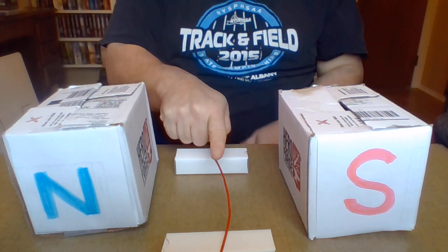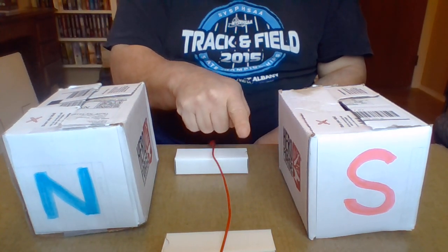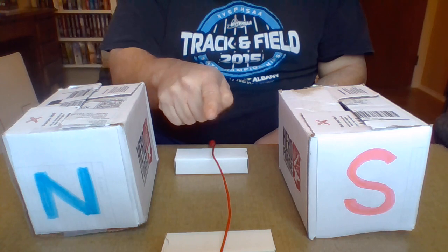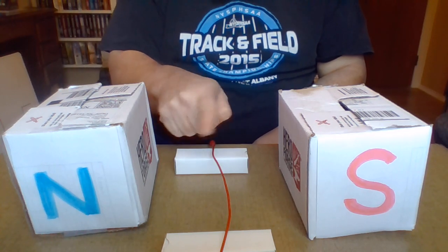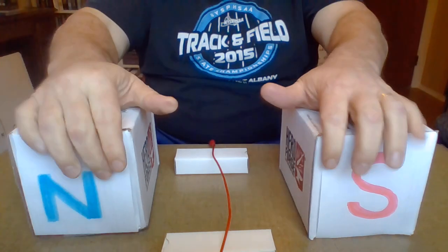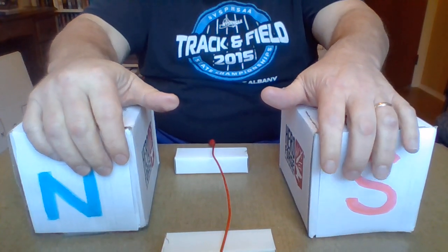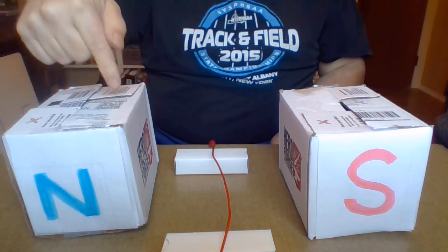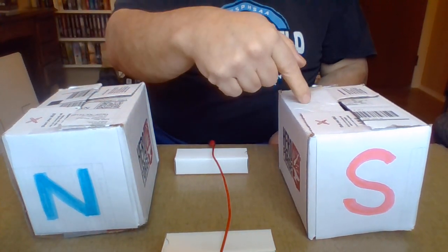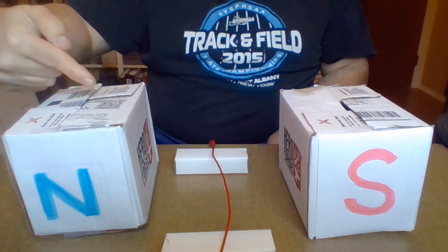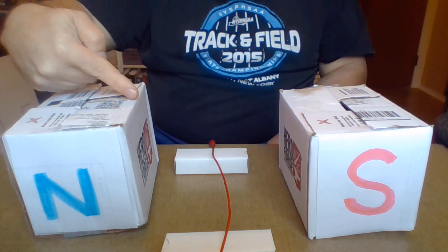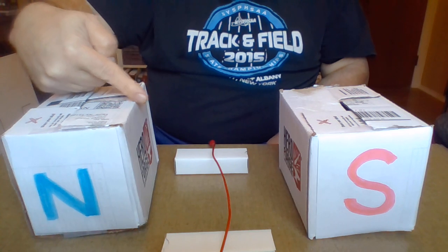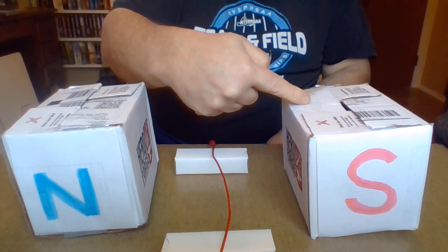But the part of the magnetic field that's coming up is now acting parallel to the magnetic field caused by these two poles of this magnet. So we're going from the N pole to the S pole. The magnetic field of these two magnets is going from over here to over there.